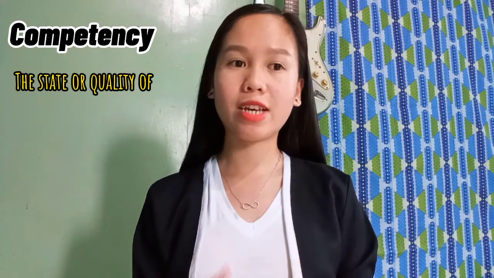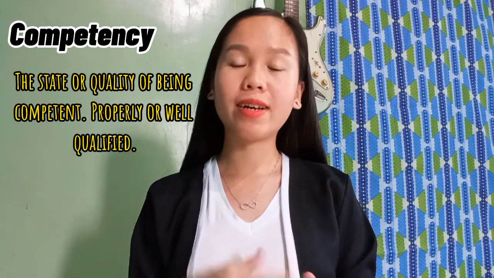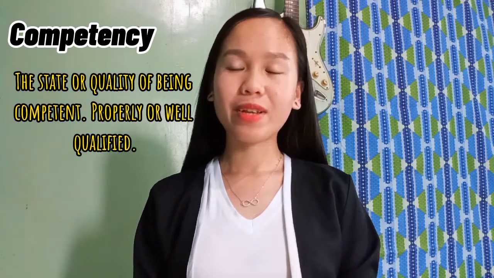According to the American Heritage Dictionary, competency means the competence, from the word competence, the state or quality of being competent, properly or well qualified, or capable. The second one is objective. It is something worked toward or striving for. It is a goal. And lastly, the outcome. It is a natural result or the consequence.